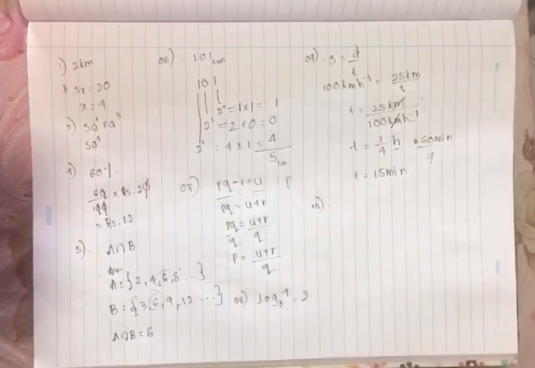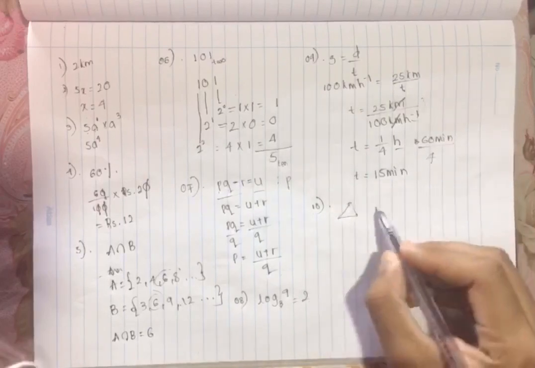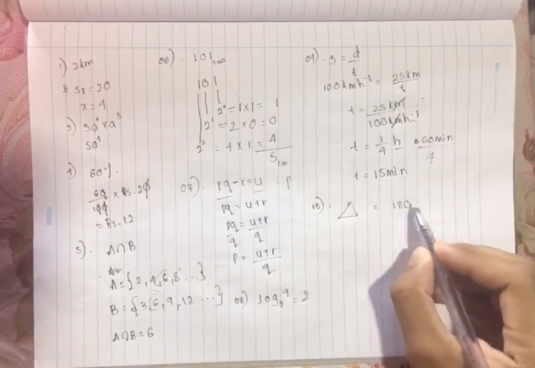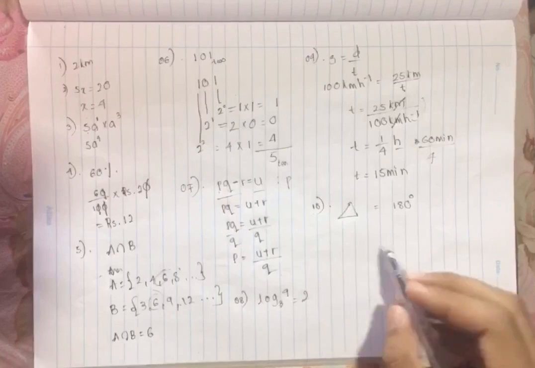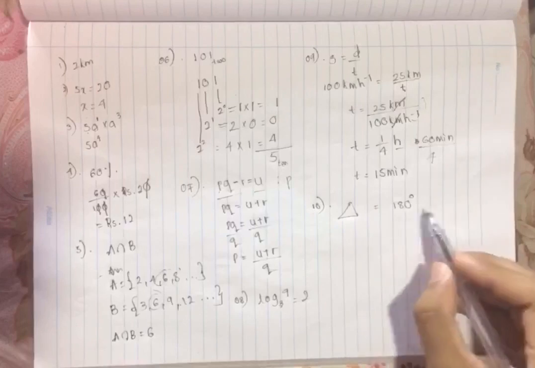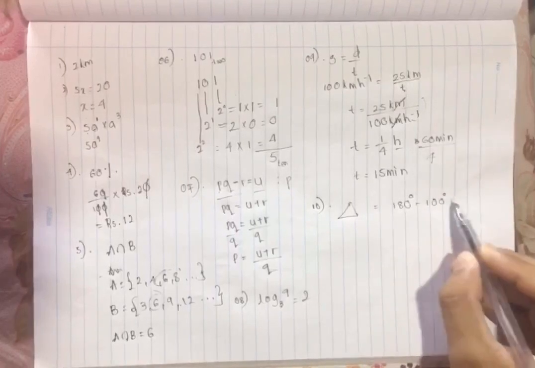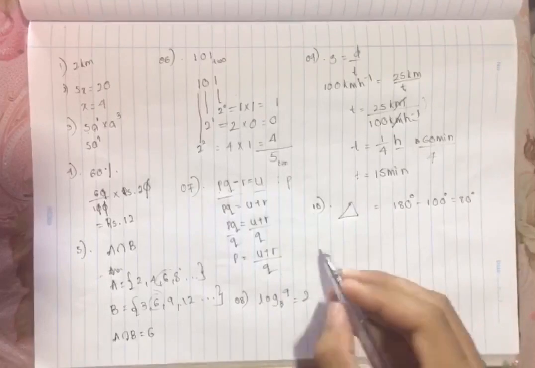Okay, moving on to the next question, 10th one. They have said if the sum of two interior angles of a triangle is 100, write down the magnitude of the remaining interior angle in degrees. That's easy. You know, in a triangle, total angle will give you 180 degrees. Therefore, if the sum of two of the angles is 100, what is the third angle? 180 minus 100. So you have 80 degrees. Okay, moving on to the next question.